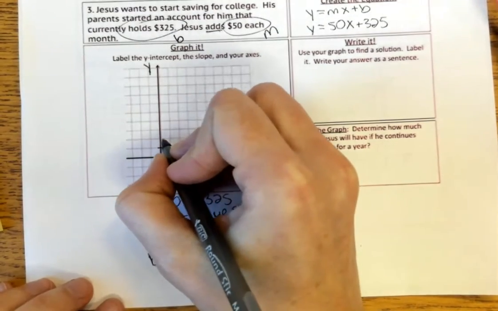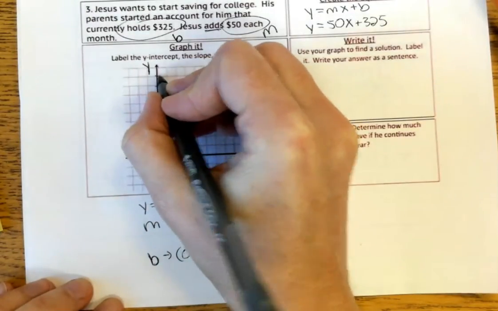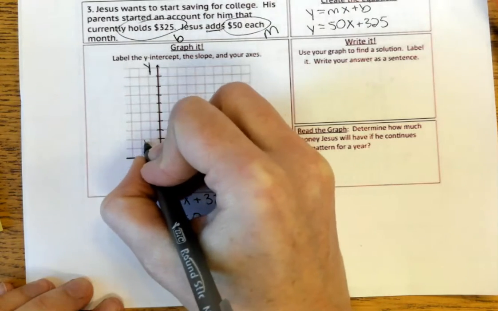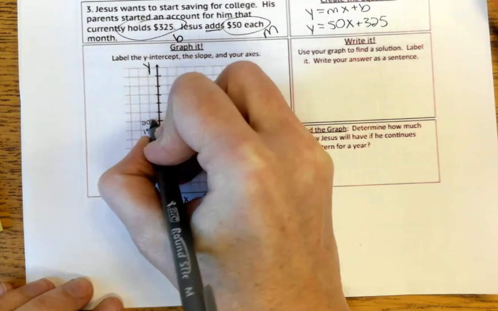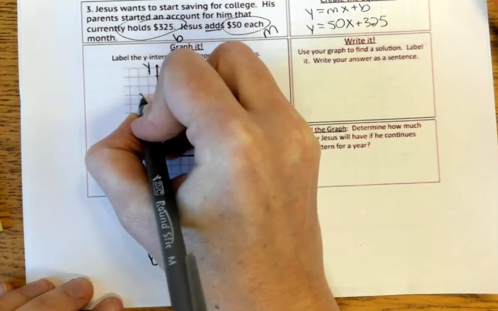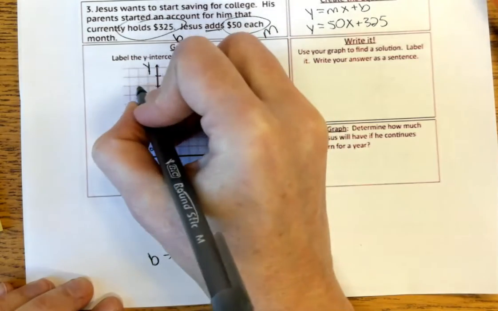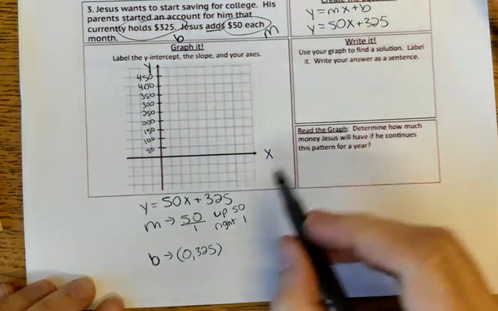So I'll count by 50s. 50, 100, 150, 200, 250, 300, 350, 400, and 450.